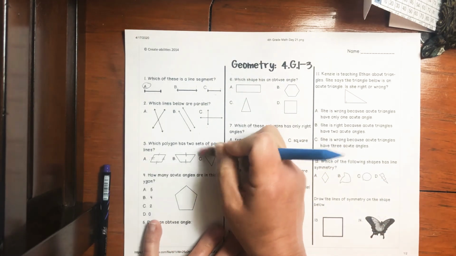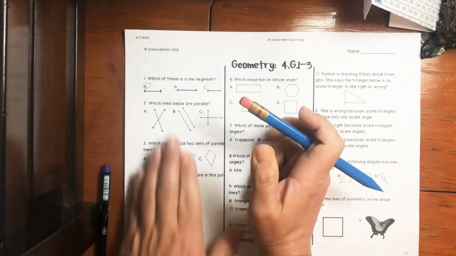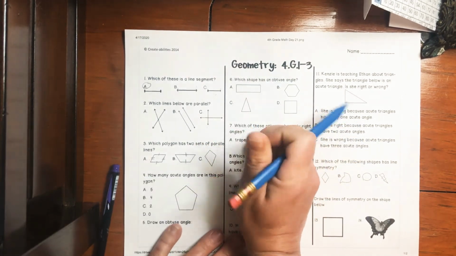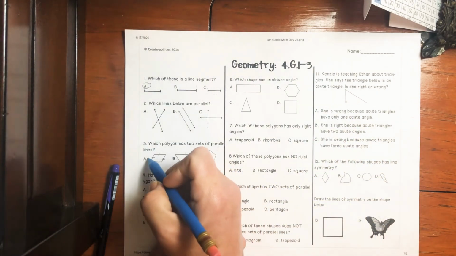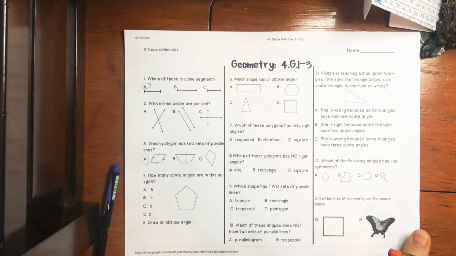So what is our answer for number 3? Which polygon below has two sets of parallel lines? A. We demonstrated it by extending the lines out if we needed to.